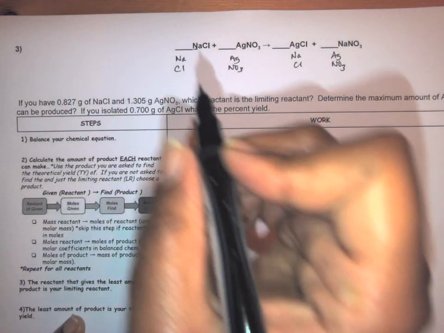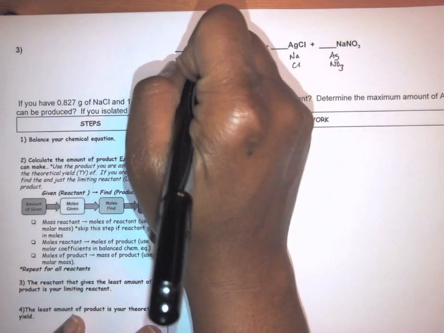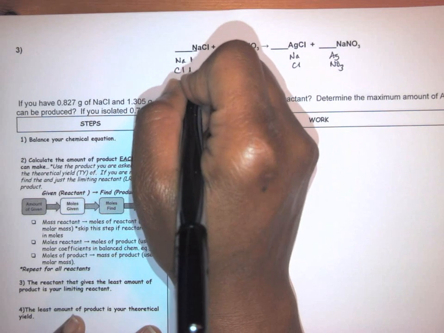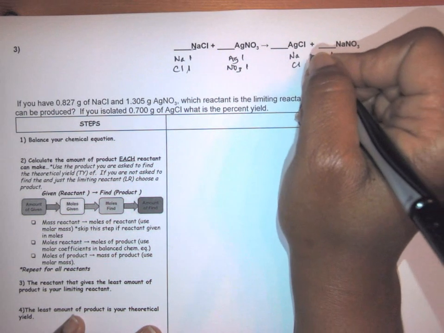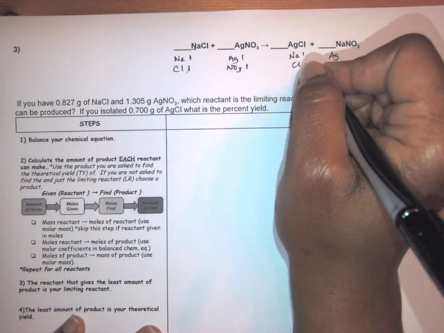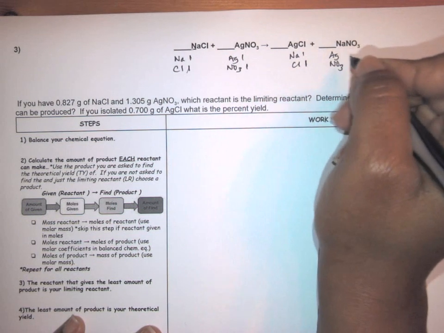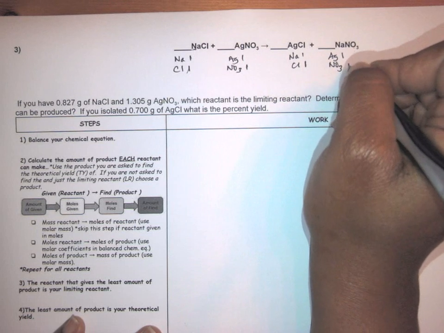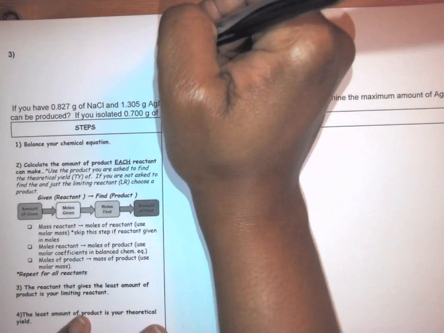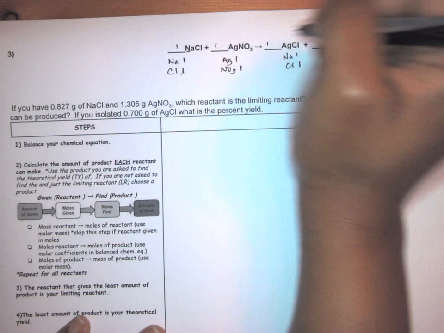It just makes our life easier. All right, so we've got 1 sodium, 1 chlorine, 1 silver, 1 nitrate group, one sodium, 1 chlorine, 1 silver, and then 1 nitrate group. So this is actually already balanced, so all the coefficients are invisible ones. I'll just write them in.